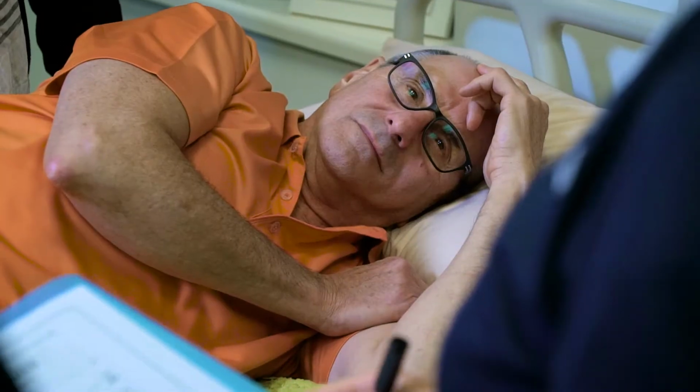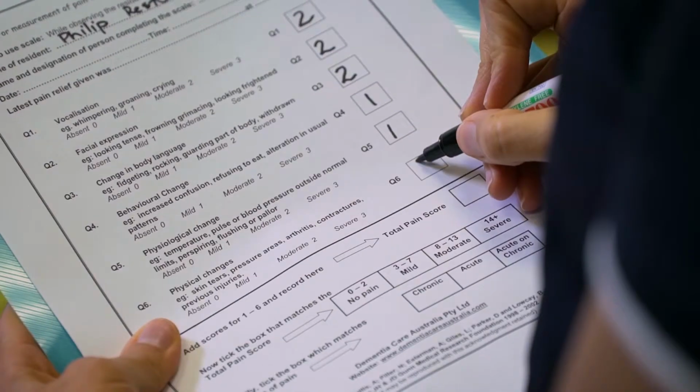And the 6th area is physical changes. So if he's got any skin tears or pressure areas, history of arthritis or contractures, or even any previous injuries. So there's no new skin tears or pressure areas, but we know with Phil that he's experienced arthritis in the past, and that's been quite an issue for him. So we'll give that a 1.